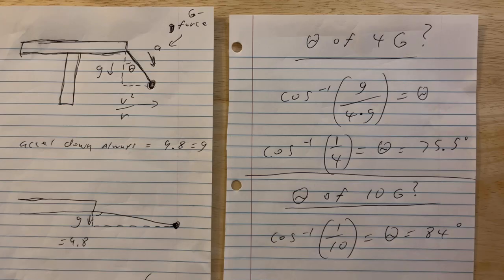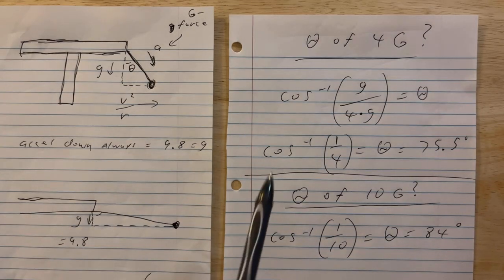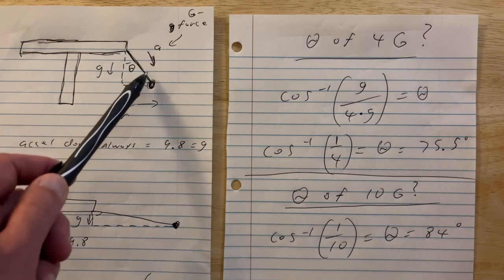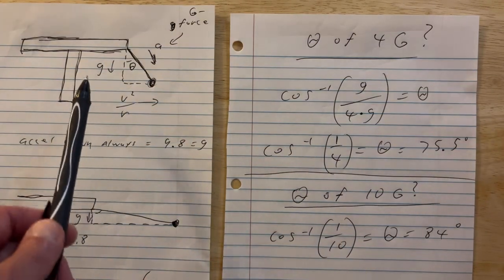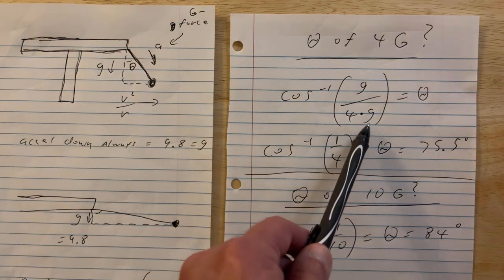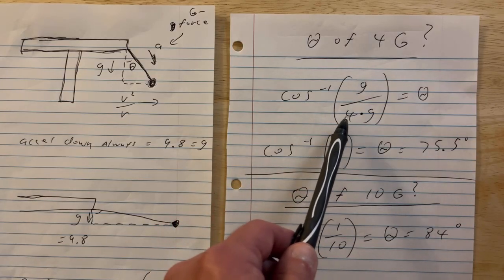Now we can calculate within just a few seconds what that angle theta will be, depending on how many Gs or how much G force these people are experiencing. The arc cos will equal G over 4 times G, so that's adjacent over hypotenuse. Adjacent is G, which is 9.8. The hypotenuse will be 4 times that, so it'll be 4G. We take the arc cos of G divided by 4G.